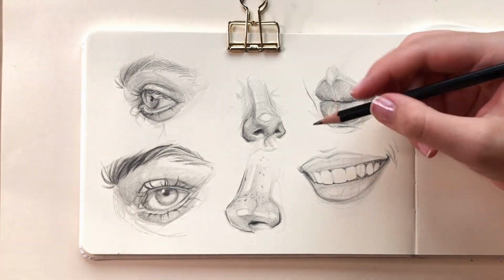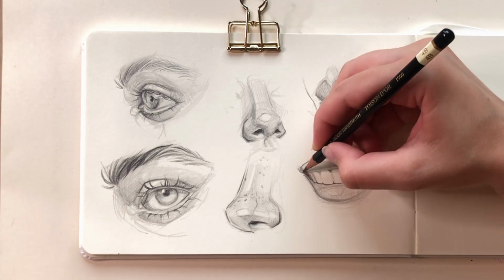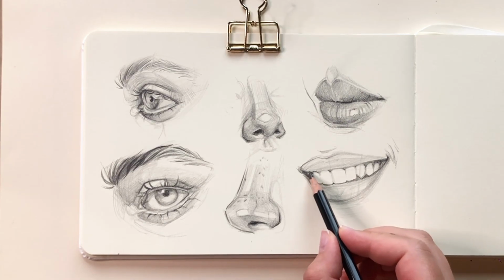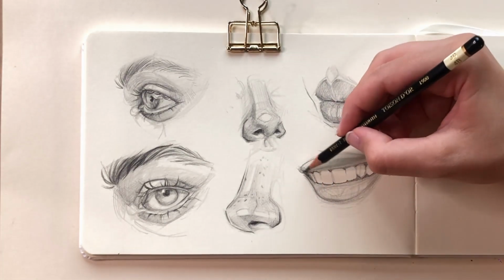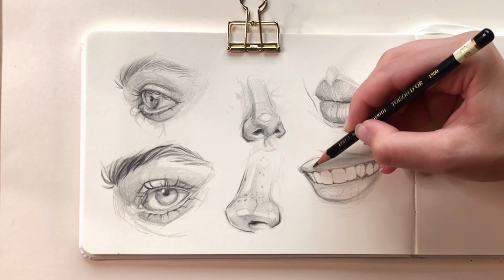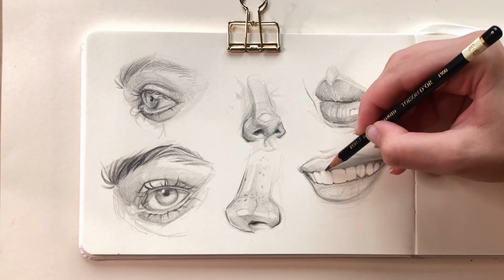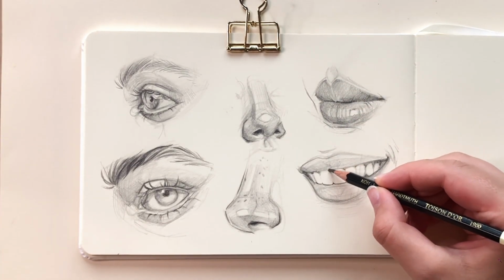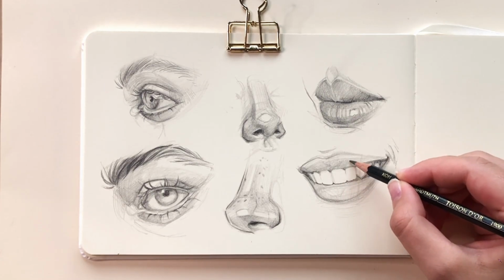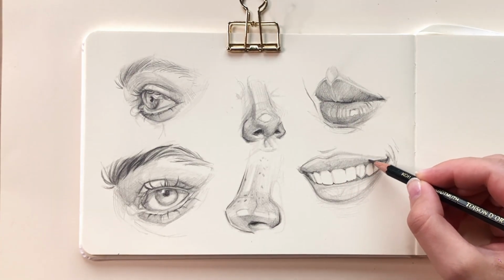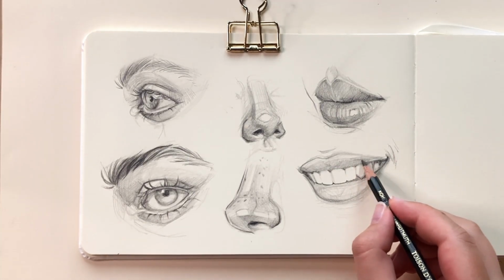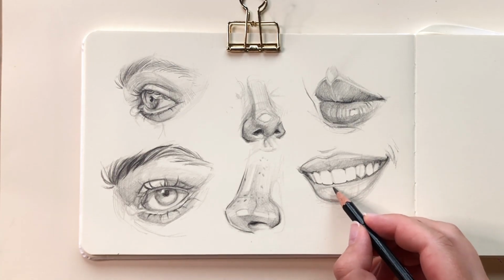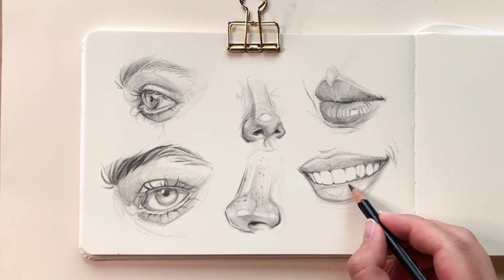Also, as you can see, they have the same shape like the lips I drew previously, but they are kind of stretched. So the Cupid bow on the top lip is kind of more flat and stretched. I think it's very important when you draw smiling lips that they are not so wrinkled, they are very smooth and stretched. That's very important. So also the light and shadow will be much softer. There won't be such a contrast there.